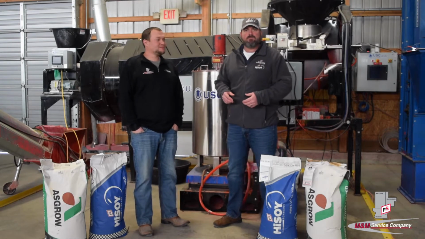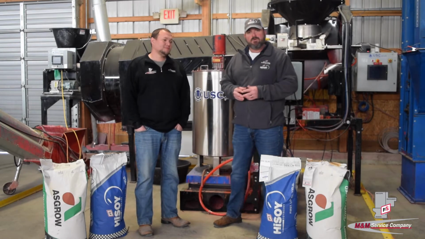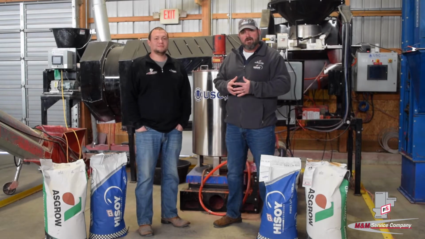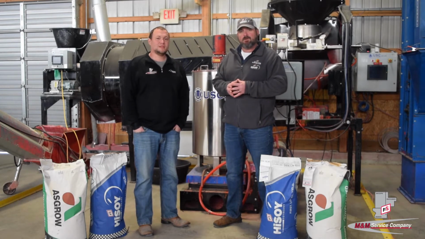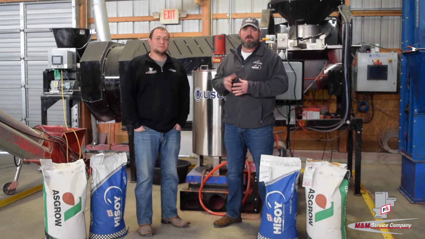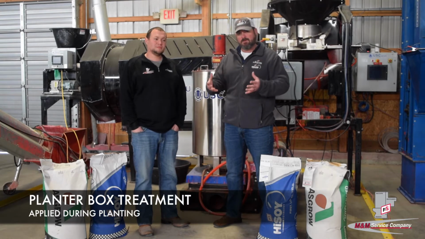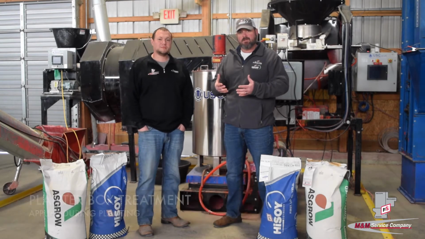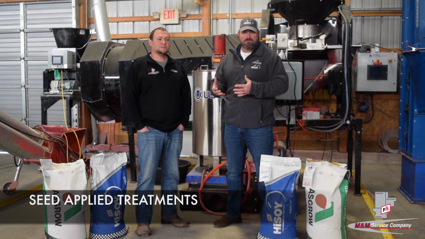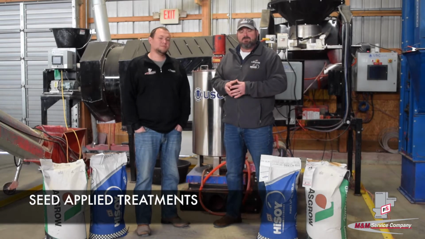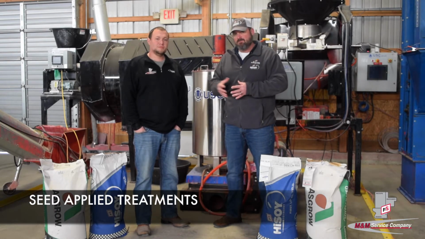As we're finalizing 2018 cropping plans, one of the keys to high-yielding crops is seed treatments. There are two types of seed treatments. One, a planter box treatment, which is typically your fine powders that are applied during planting. The second is seed applied treatments that are done at your local retailer or your seed manufacturer.